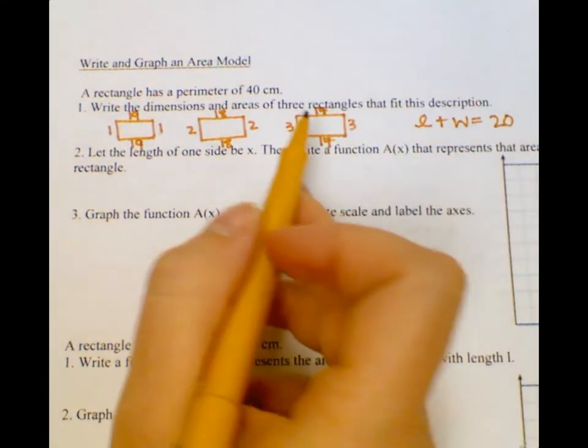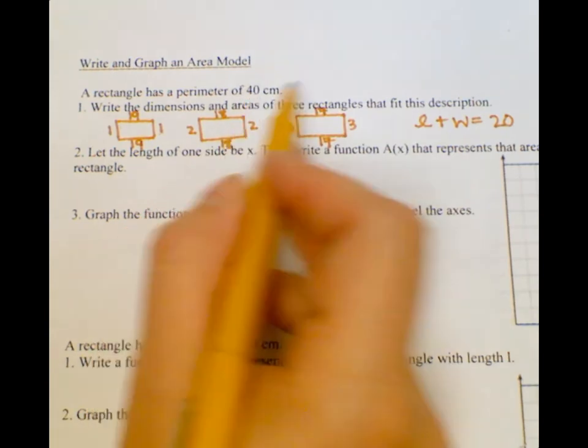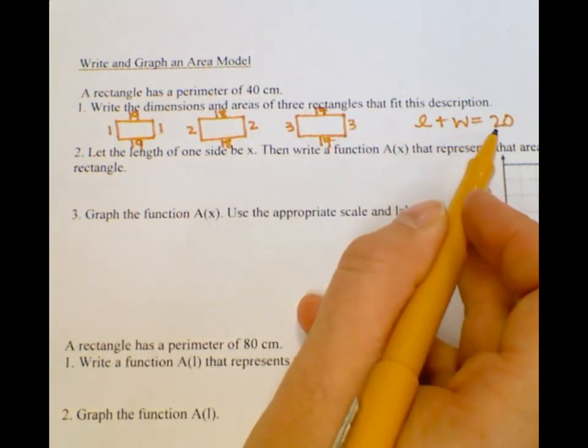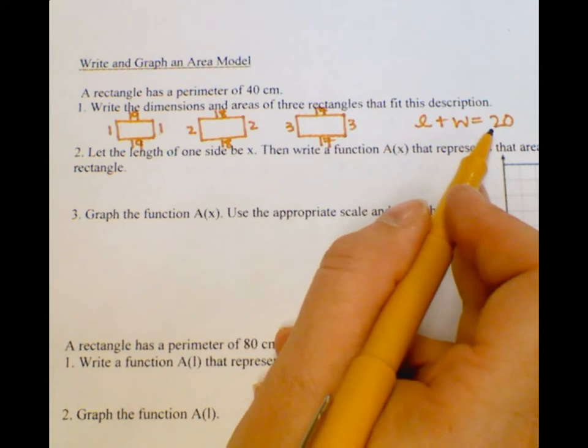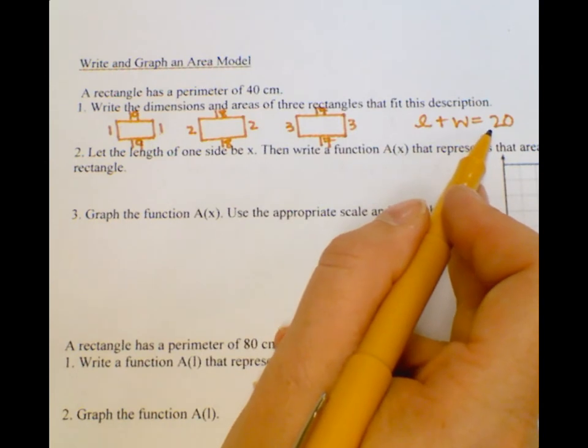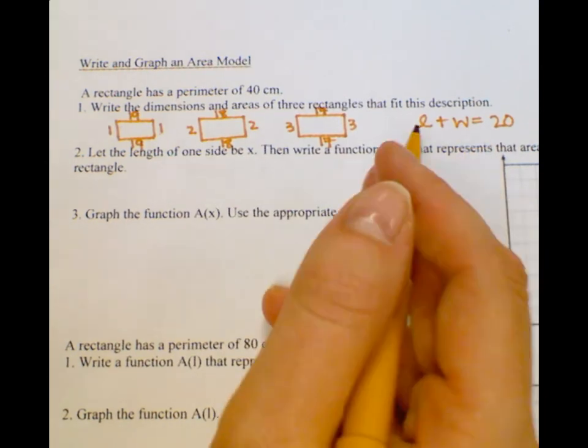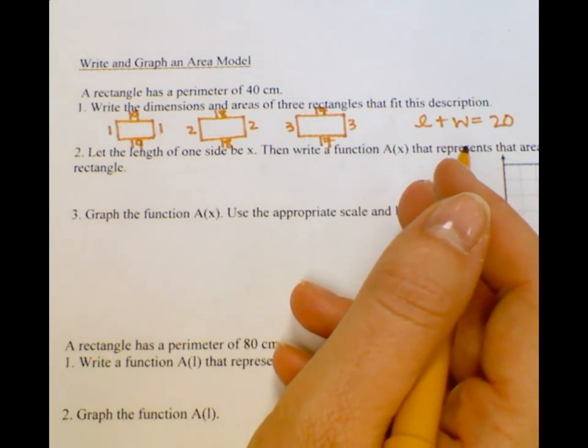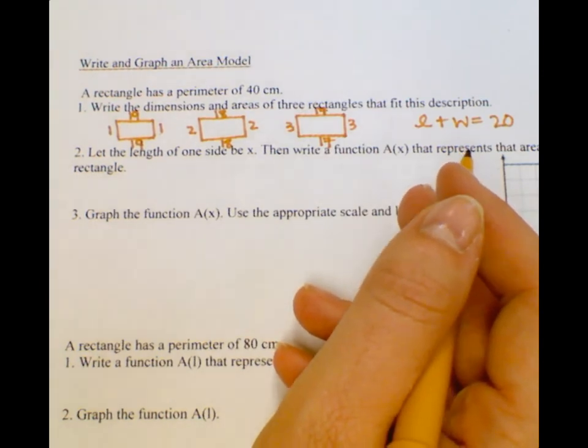Okay? So we have a perimeter of 40. 20 is what it's going to add up to equal. What's up with the 40 and the 20? Yeah, they're half of each other. And again, we're developing these patterns that we're going to see. That's going to help you write the equations for all the problems.